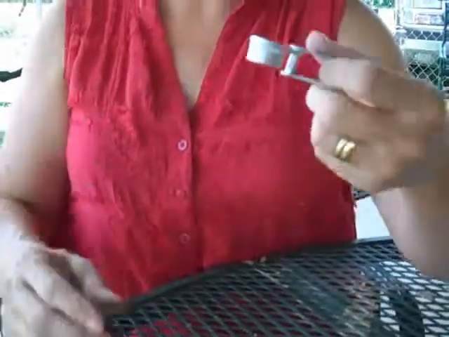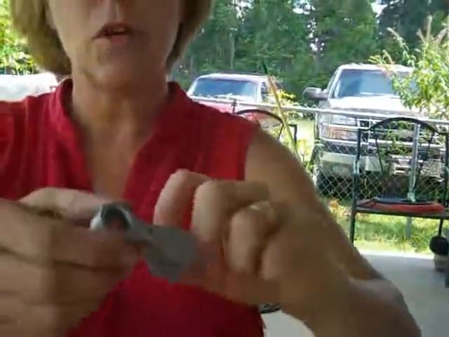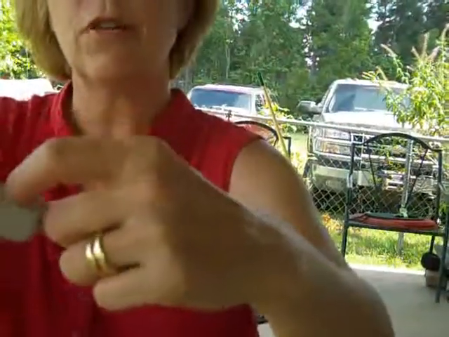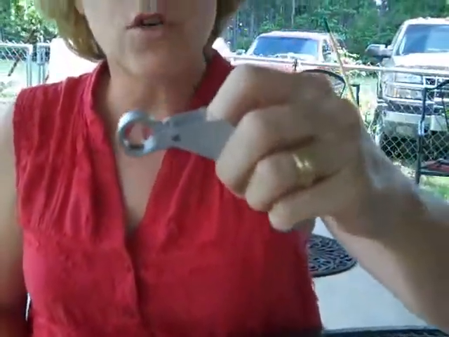Two more things real quick. I don't want to make this video too long. This is going to be your hand lens. I want you to hold it, put your finger right through that little opening, and if you have glasses on, take them off. Then bring this loop, with your thumb, up to your eye.